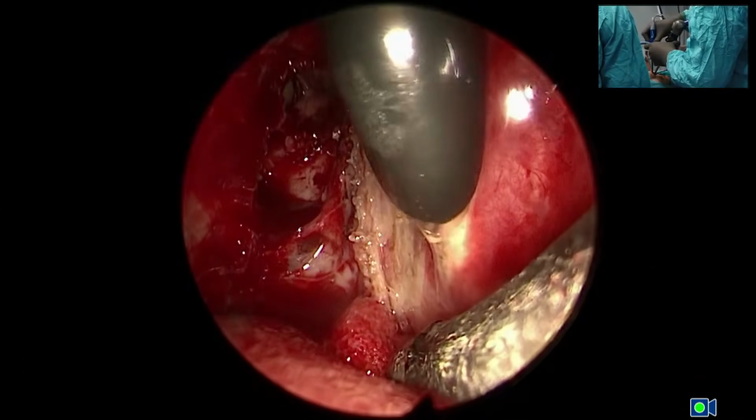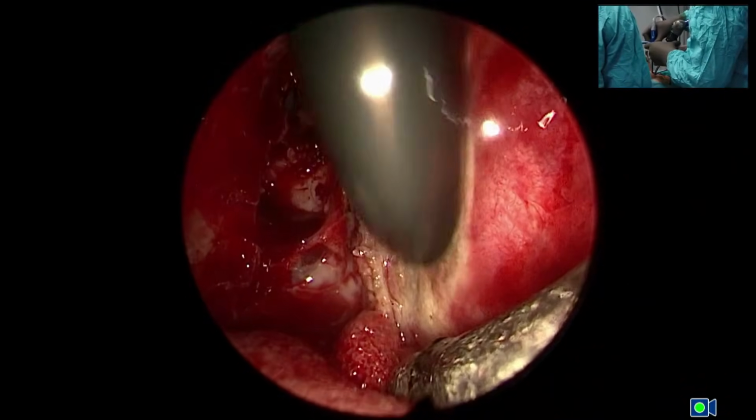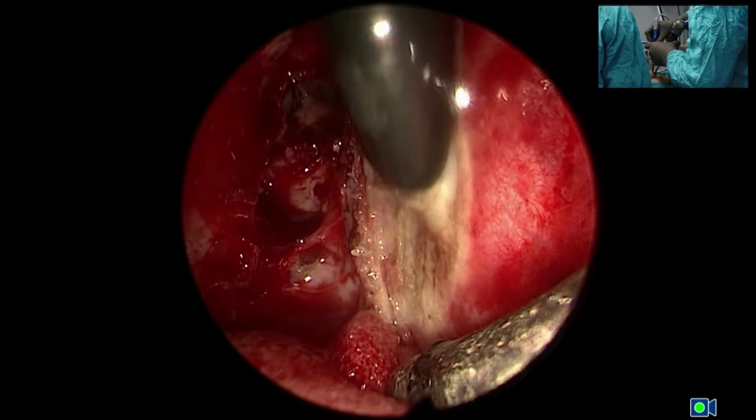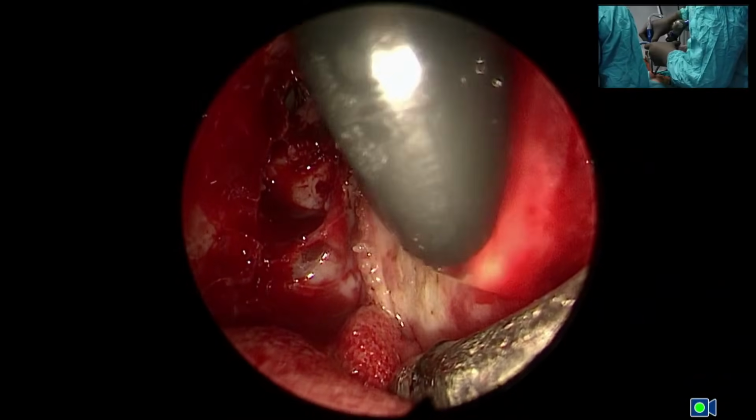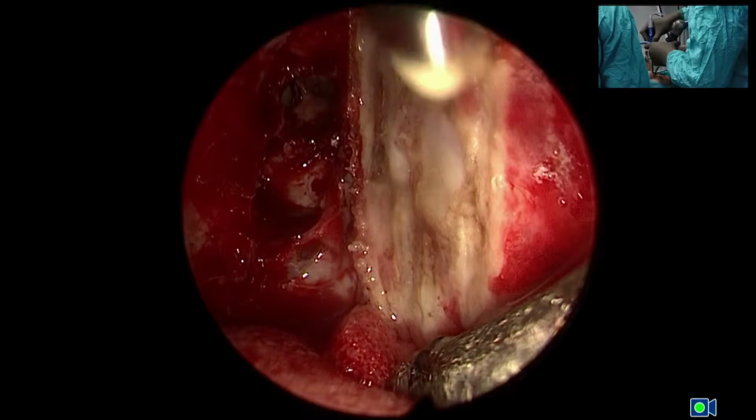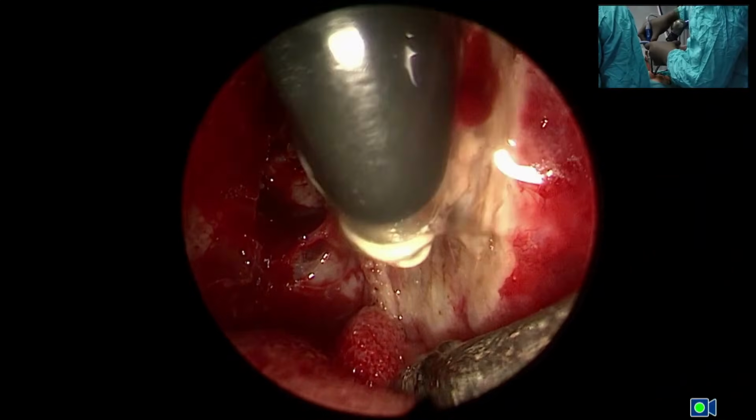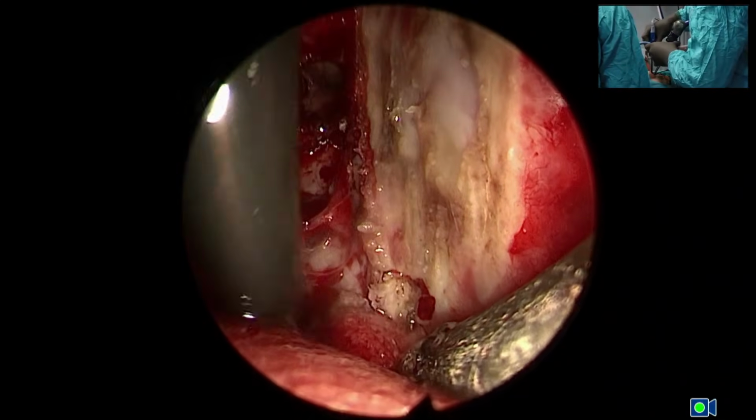Now this surrounding, almost a centimeter, I am going to devitalize for my seal all around to come in place.